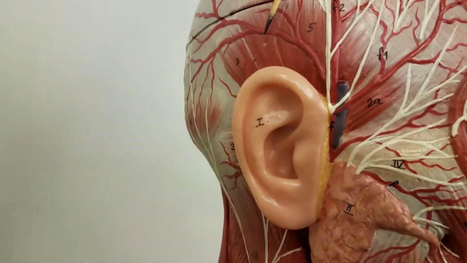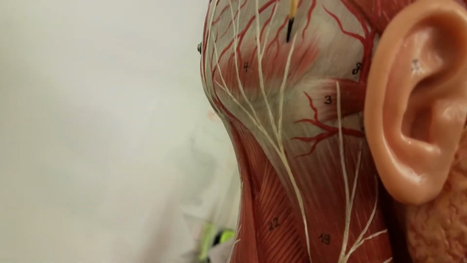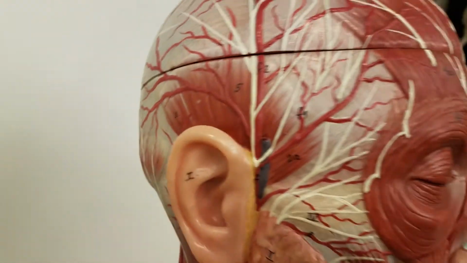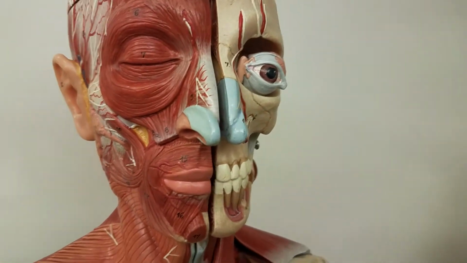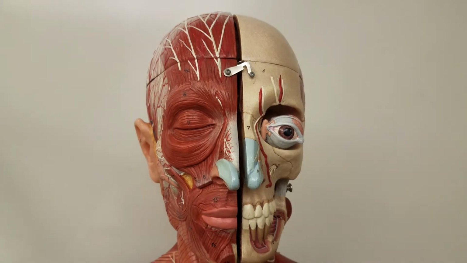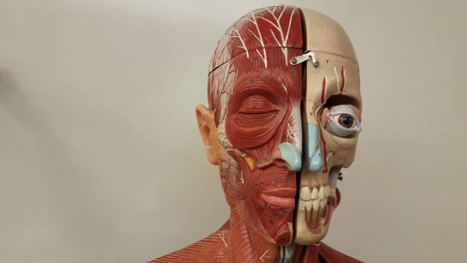the temporalis that sits on the temporal bone, and the occipitalis that sits back here on the occipital bone. It's really nice. Remember, they are oftentimes named for the bones that they're associated with, or sometimes their actions or the regions that they're at.